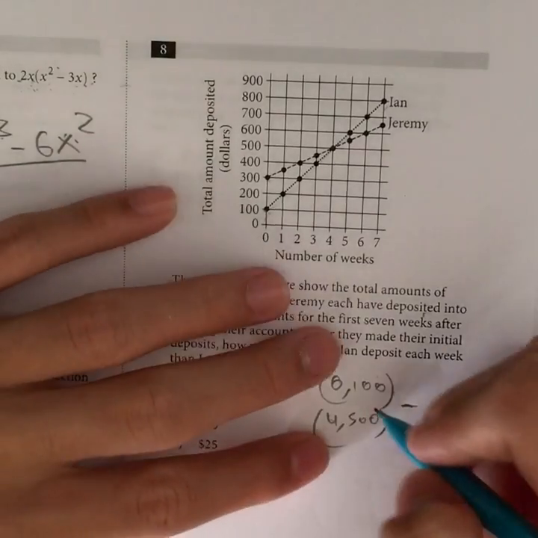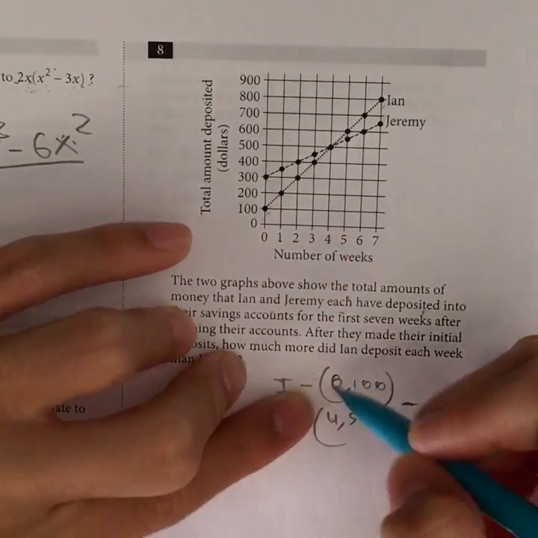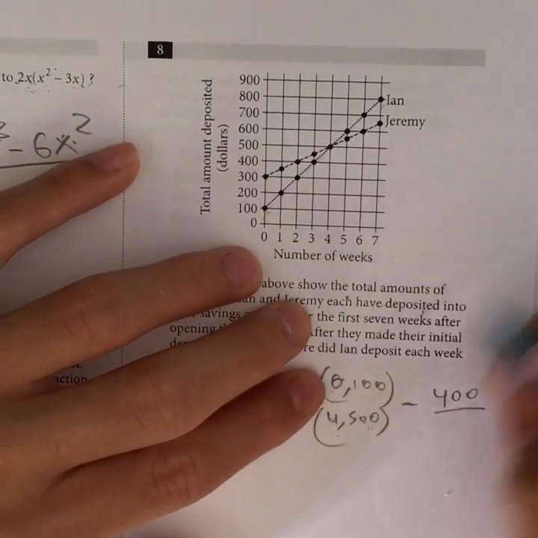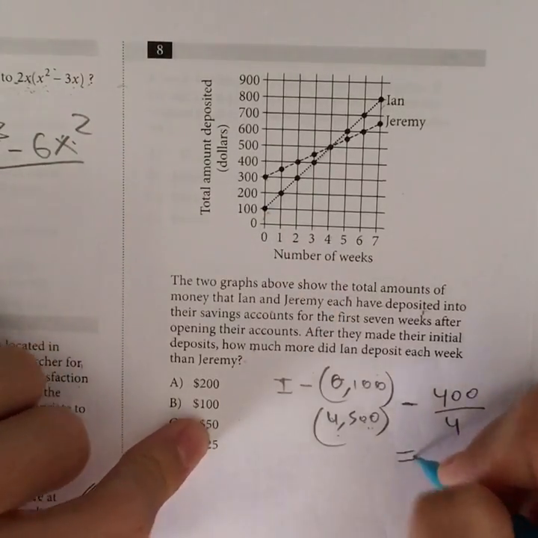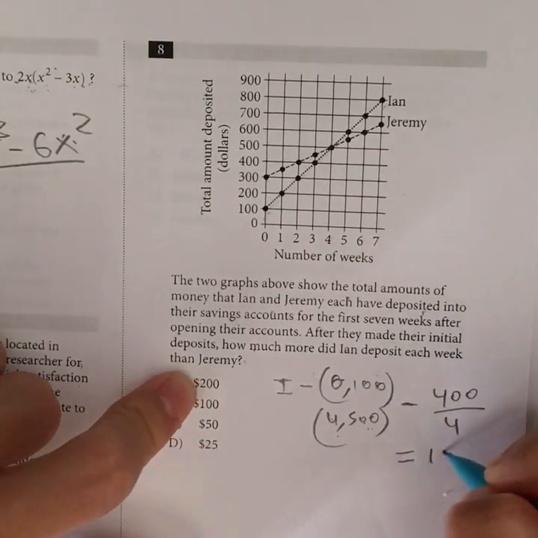So that means his slope is 500 minus 100, because how do you calculate slope? Change of y over change of x. 500 minus 100, that's 400. 4 minus 0, that's 4. So it means Ian's average, how much he deposits per week, is $100.